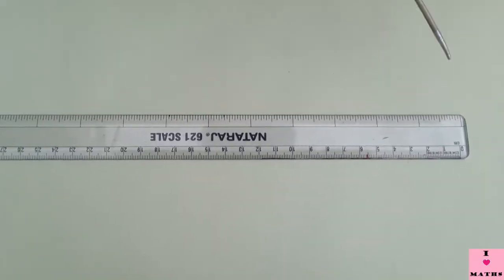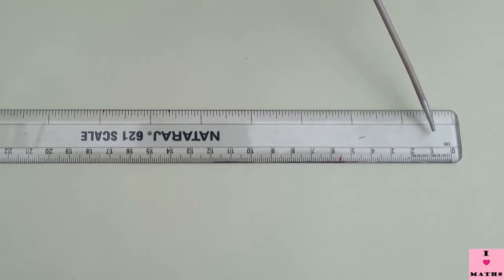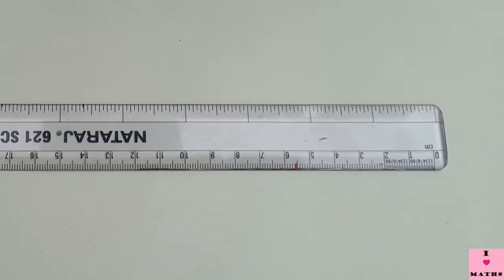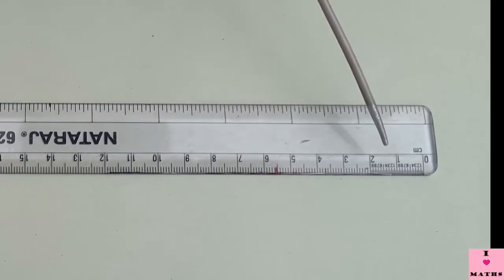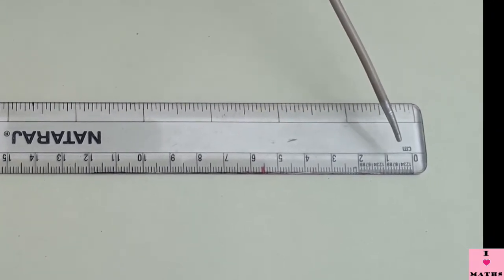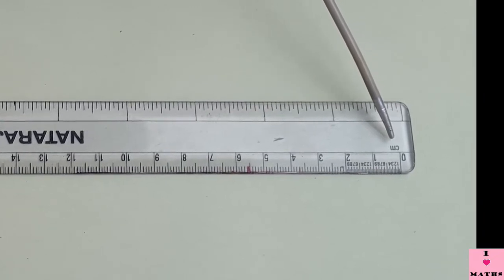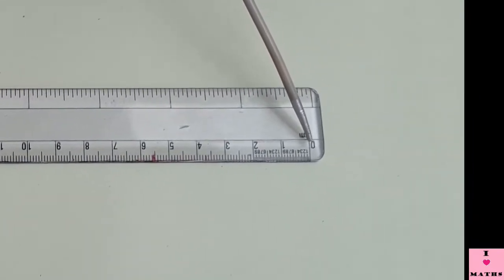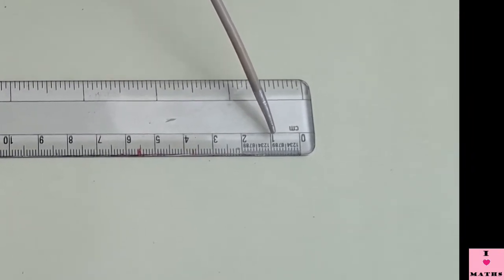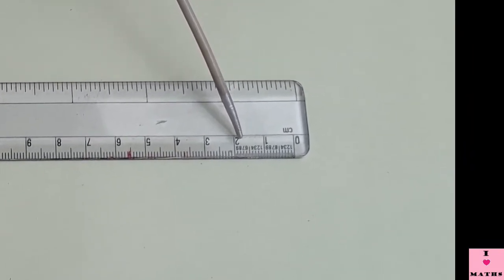I'm sure, children, all of you would have seen a scale like this. This has equal divisions and you can see each division is equal to 1 centimeter. This is 1 centimeter. From here to here it is 1 centimeter.